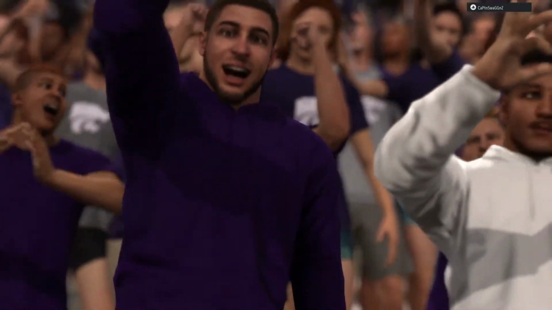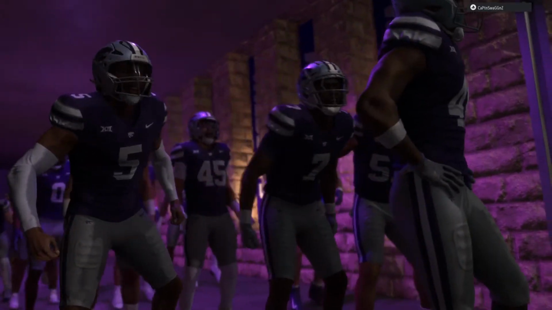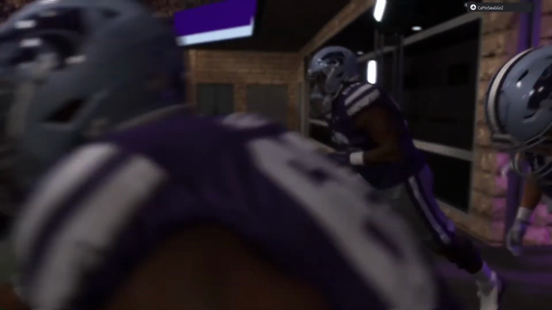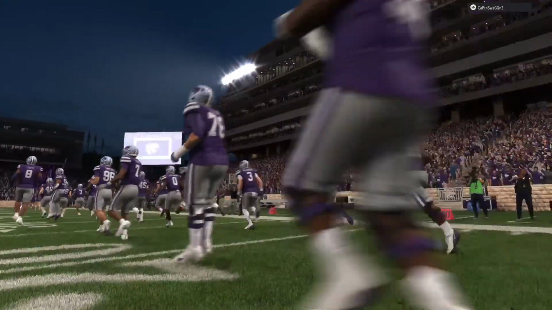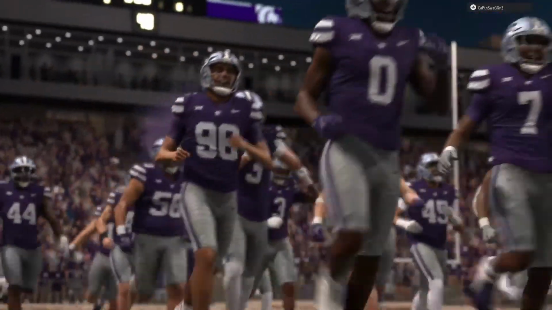Kansas State Wildcats. As we'll see, a squad from the ACC, the Duke Blue Devils, taking on the 17th ranked team, the Kansas State Wildcats. For Relay Sports College Football, I'm Chris Fowler here with Kirk Street. Let's get this thing underway.